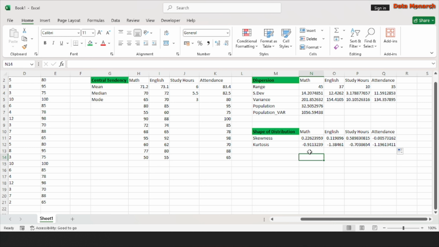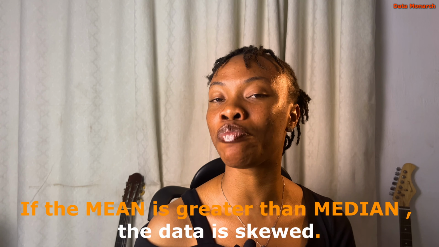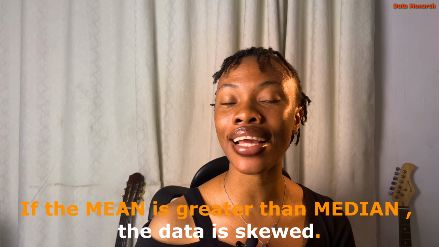This means that the performance of the students was spread out more evenly with fewer extreme outliers compared to a normal distribution. That means we have few students that had lower scores, while we have few students that had higher scores than the mean. Doing this helps to know if you can use your data set for parametric tests. These formulas give us a full summary of our data set. For example, if the mean is much higher than the median, that means the data is skewed.